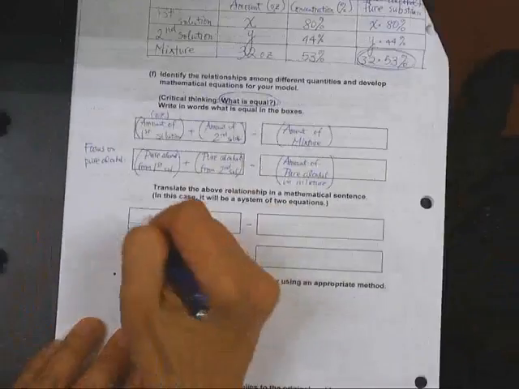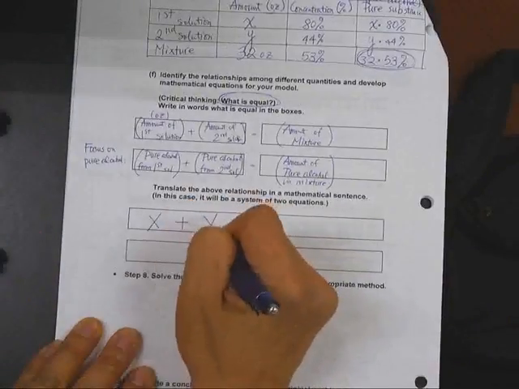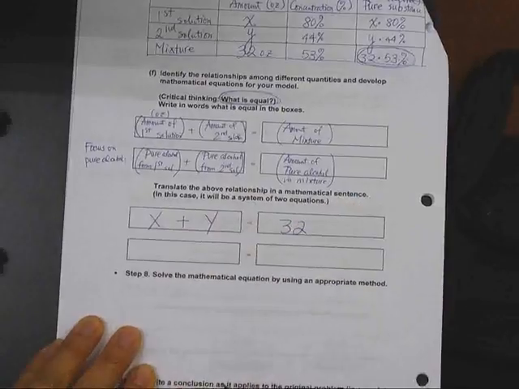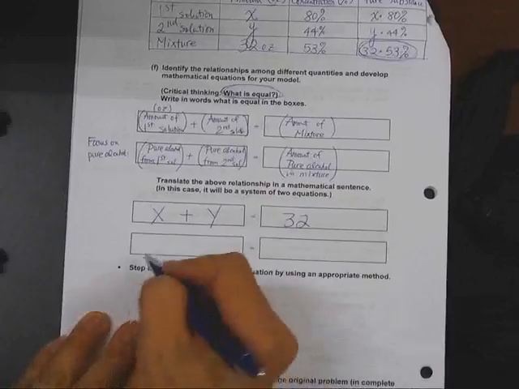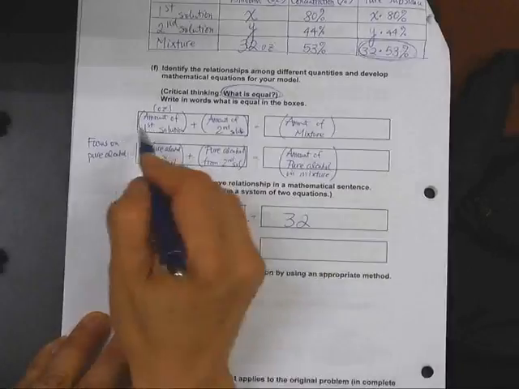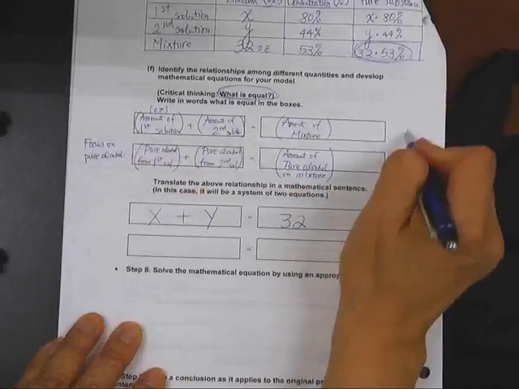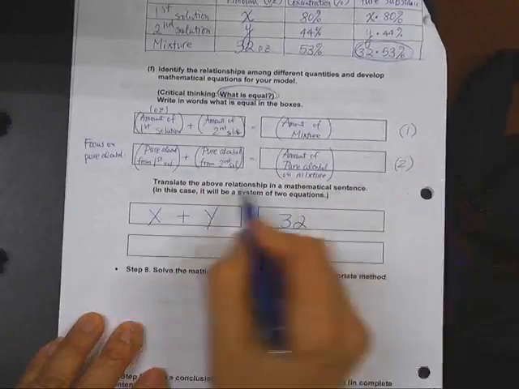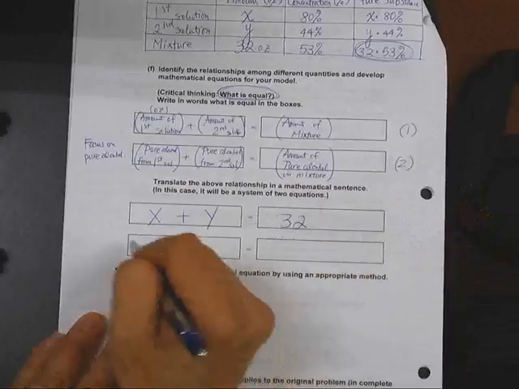So what should we write here? For the first one, you would say X plus Y equals 32. That corresponds to the first observation. The second observation is for the alcohol.